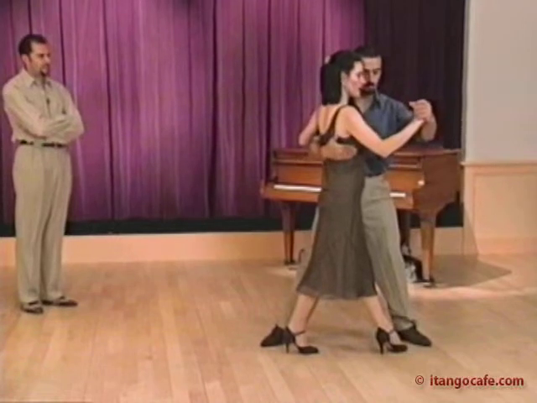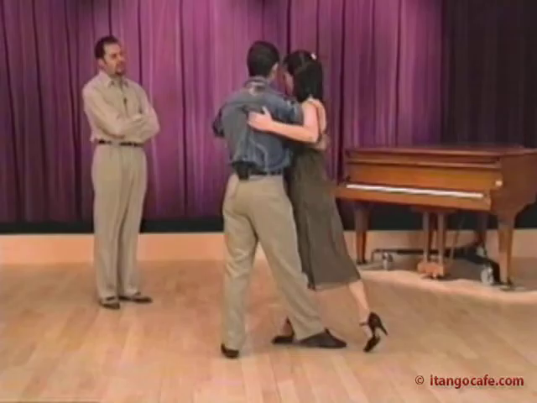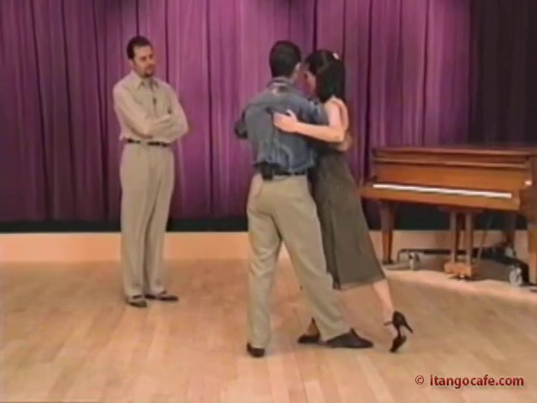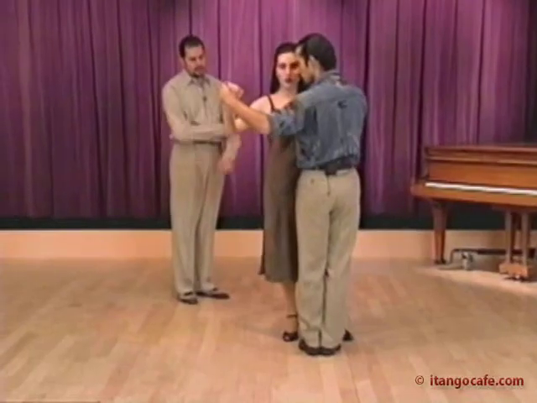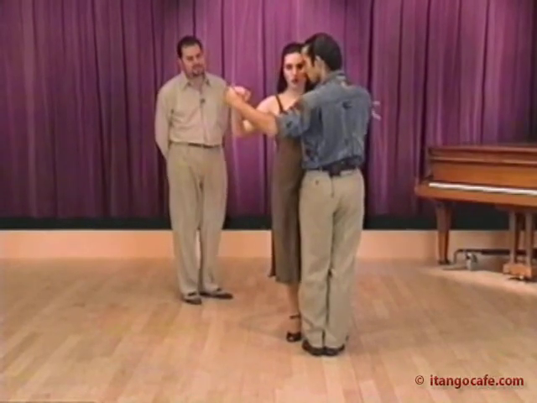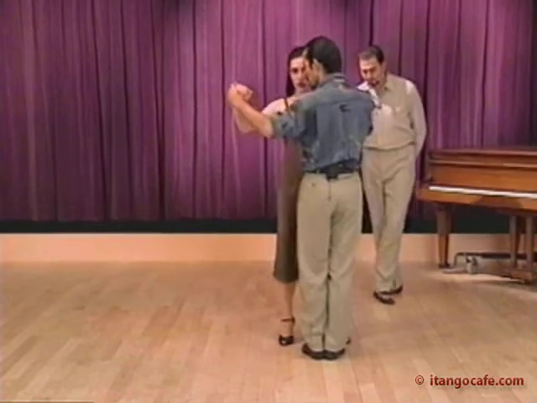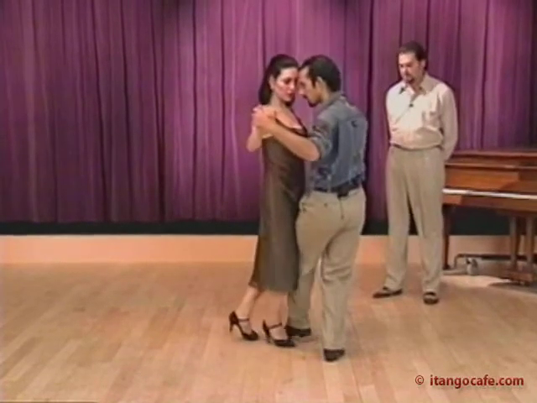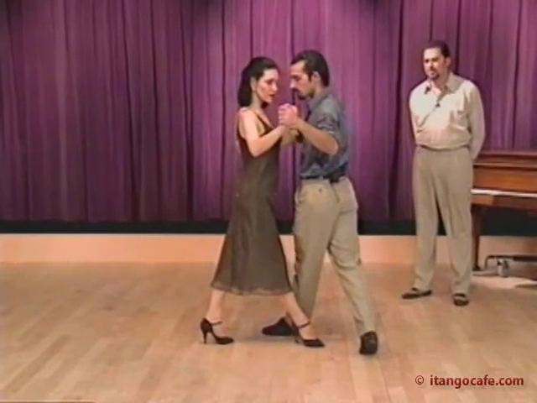Then he's going to bring us towards our left foot, and we take a small step to the side so that we are in the same position to begin again. After the step to the side, there's a pivot, and then we're back in the same position at the beginning.